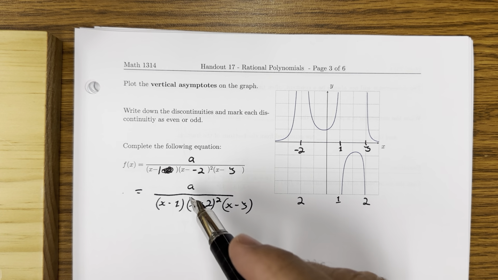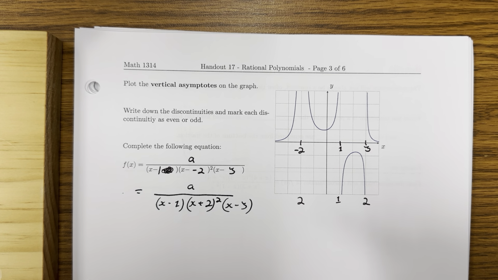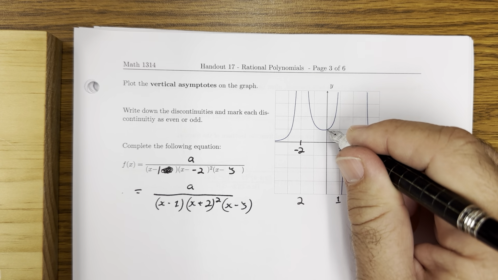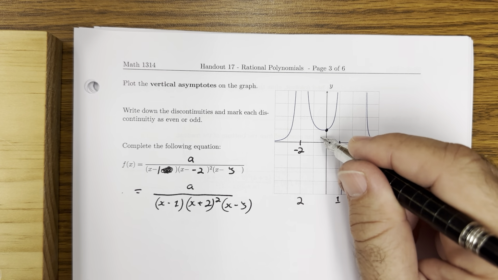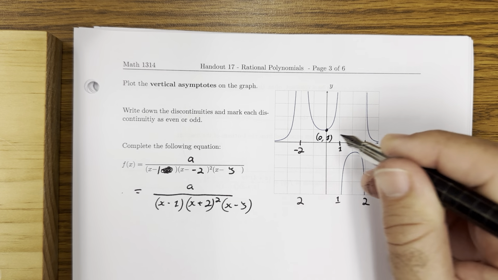So we're almost there. We still have to figure out this a term. We figure out the a term the same way we did for polynomials. That is, we find a point on the graph that's easy to work with. We got a y-intercept there at 0, 1. So let's work with that.